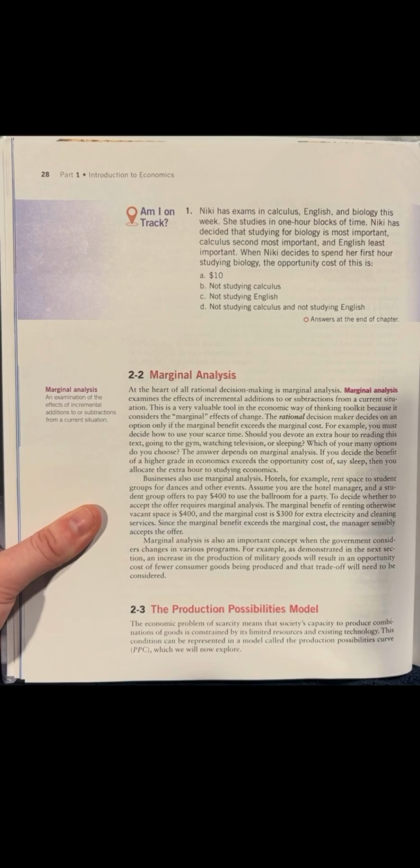For example, you must decide how you want to use your scarce time. Should you devote an extra hour reading this text, going to the gym, watching television, or sleeping? Which of your many options do you choose? The answer depends on marginal analysis. If you decide the benefit of a higher grade in economics exceeds the opportunity cost of, say, sleep, then you allocate an extra hour to studying economics.